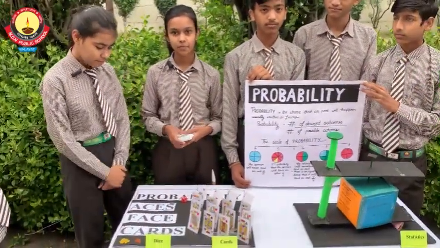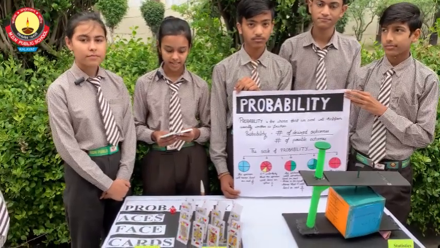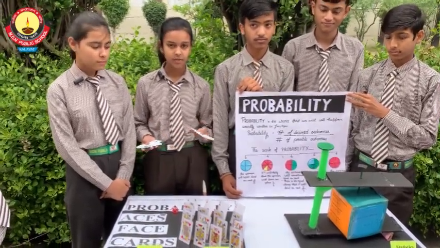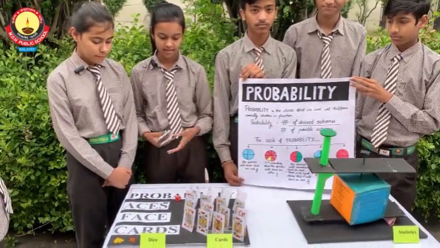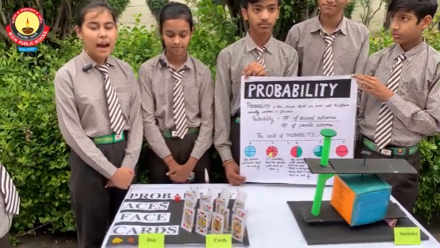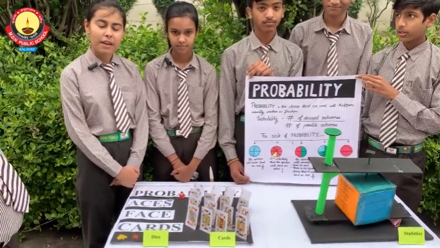Another example of probability is a card in a deck. We have a total of 52 cards that contain 26 black cards and 26 red cards, which have 12 face cards and 4 aces. The probability of an ace is 4/52 and the probability of a face card is 12/52.